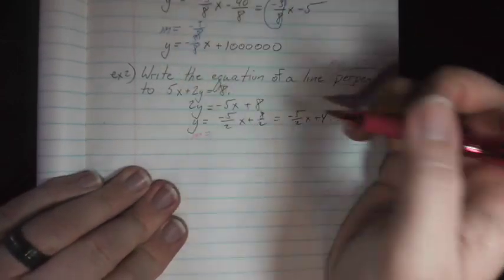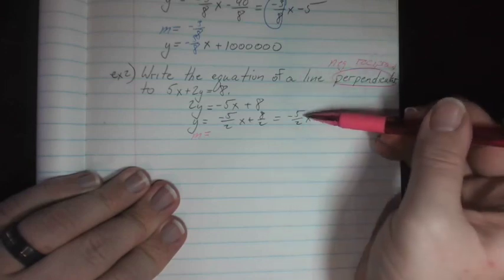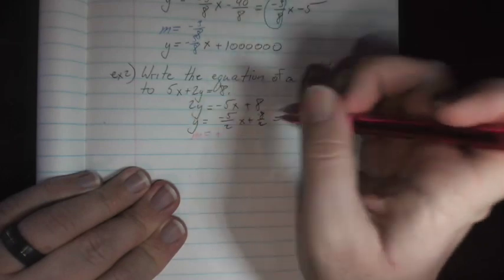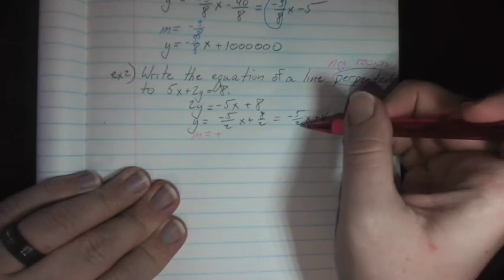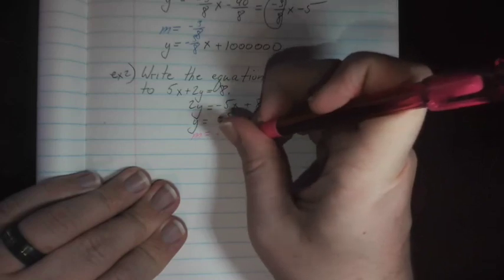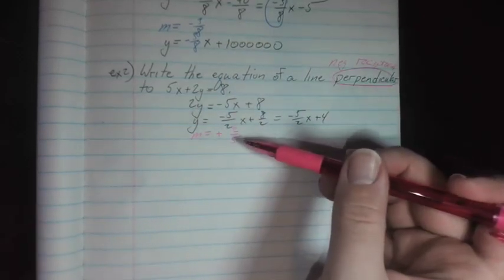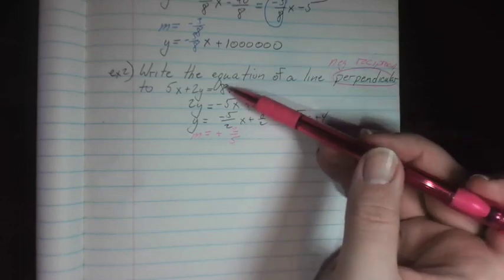Now, the slope is going to be the negative reciprocal. So I need to do two things. First off, this slope is already a negative, so I need to make it a positive. So it's going to be positive. Second, I need to flip my fraction. So instead of 5 over 2, it's going to be 2 over 5. And this is the slope of any line perpendicular to my original equation.